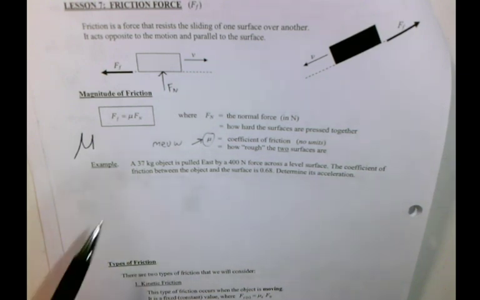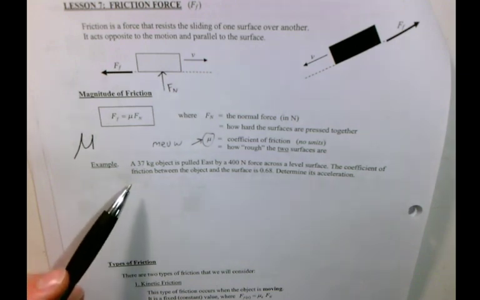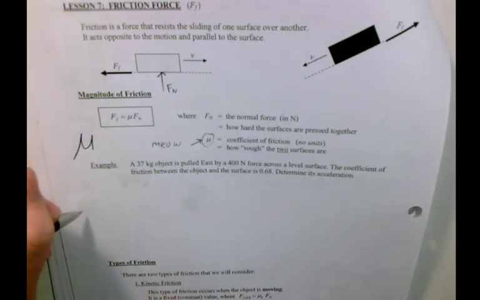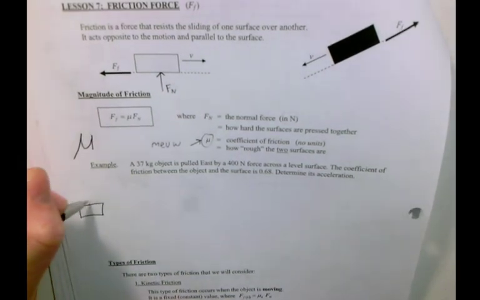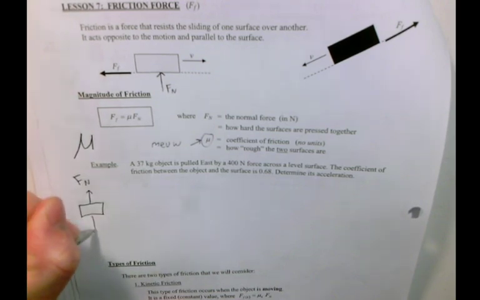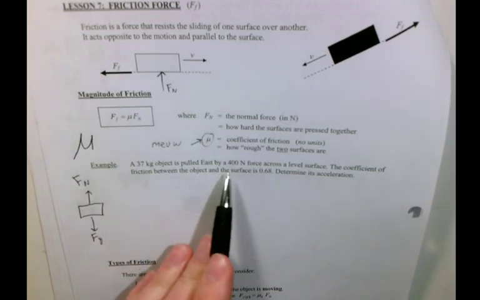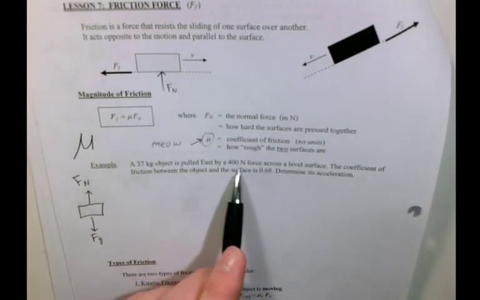All right, let's try an example just working with this one first equation, the magnitude. So here we have a 37 kilogram object. I'll draw it out. And we have a normal force, and we have the force of gravity. It's being pulled east by 400 newtons.